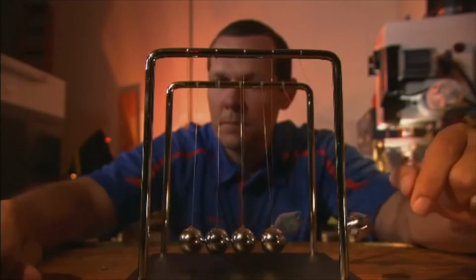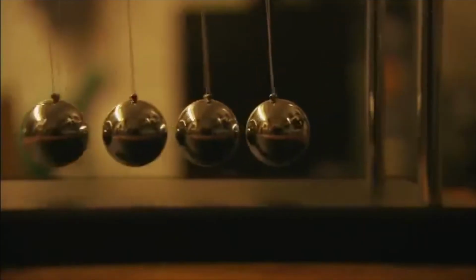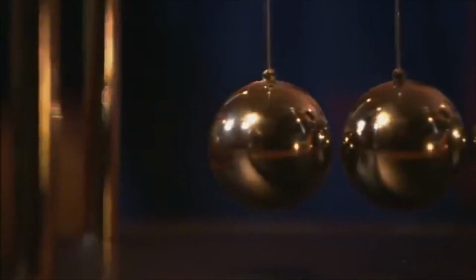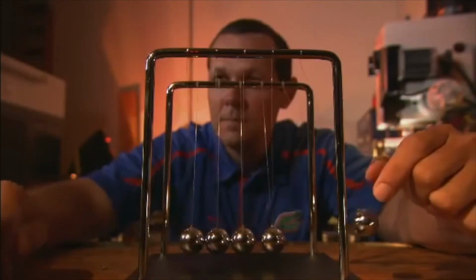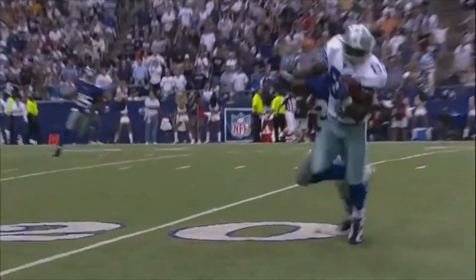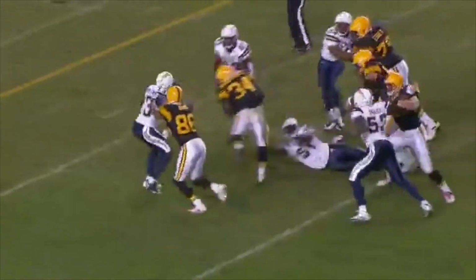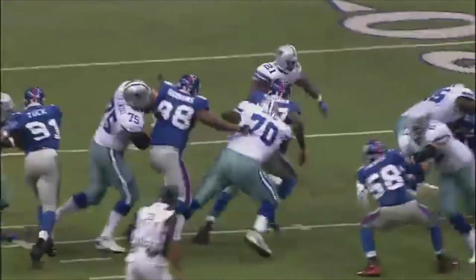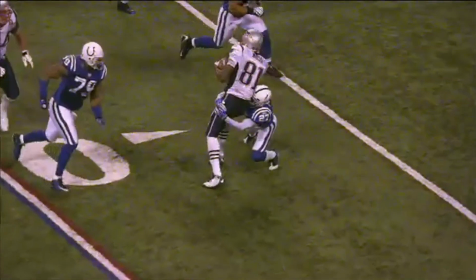The interaction of balls on a Newton's cradle can help illustrate what's known as an elastic collision, defined as one in which there is no loss of kinetic energy in the form of heat, sound waves, or deformation of the object. On the football field, collisions are typically inelastic collisions because kinetic energy is released, mostly in the form of compression between the players' bodies and sound waves.